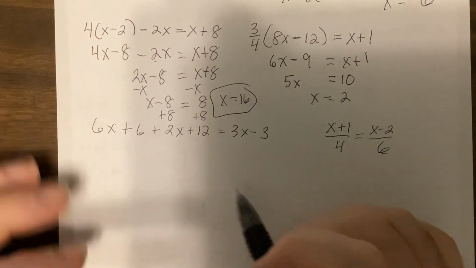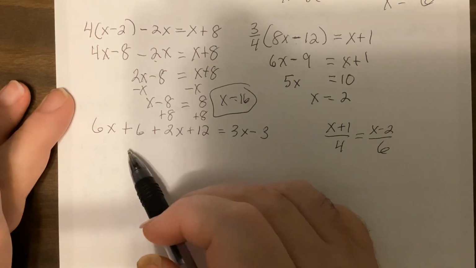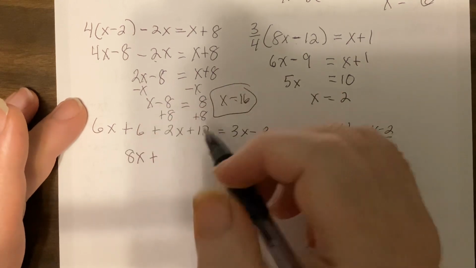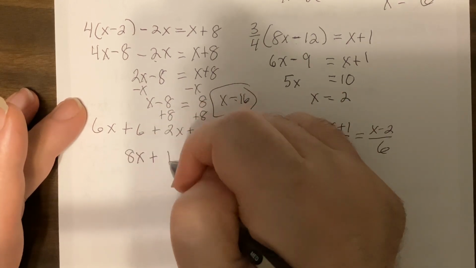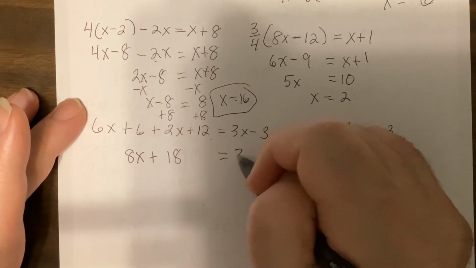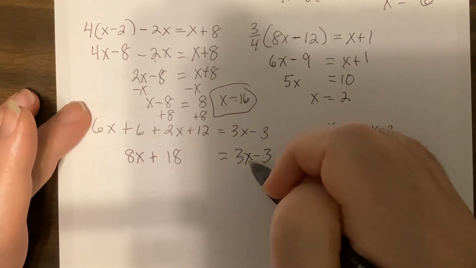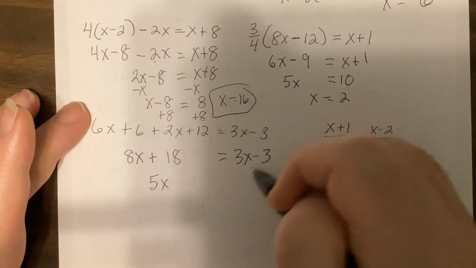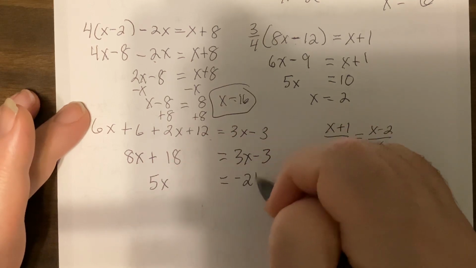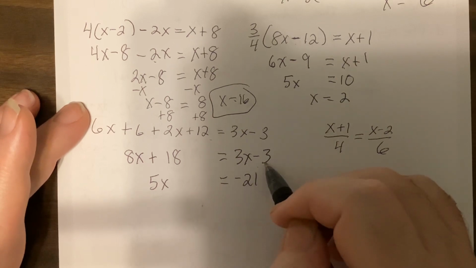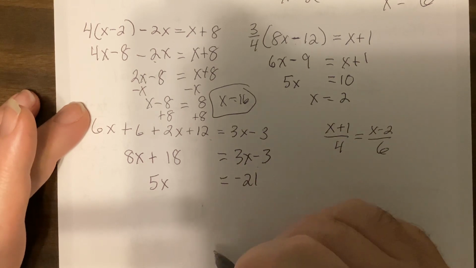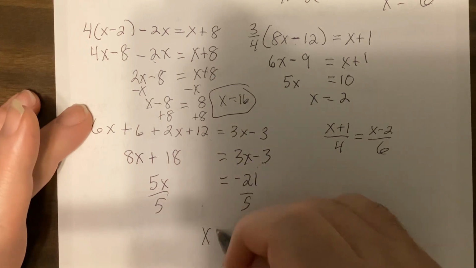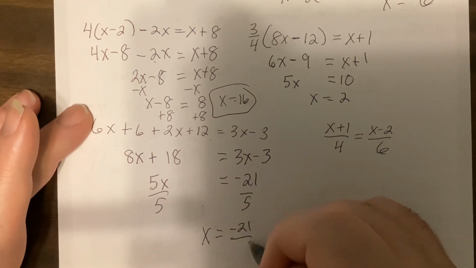Now this one, when it's on the same side, you just combine. 6x and 2x is 8x. 6 and 12 is 18. Subtract 3x. Subtract 18. Minus 3 minus 18 is minus 21. Divide by 5. X equals negative 21 over 5.